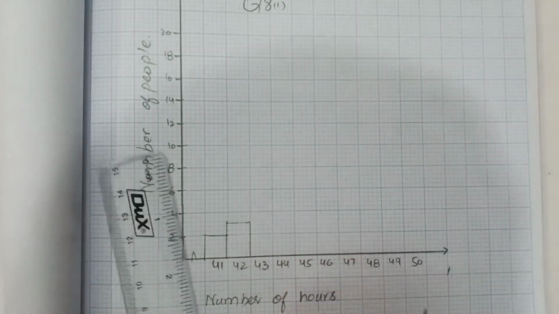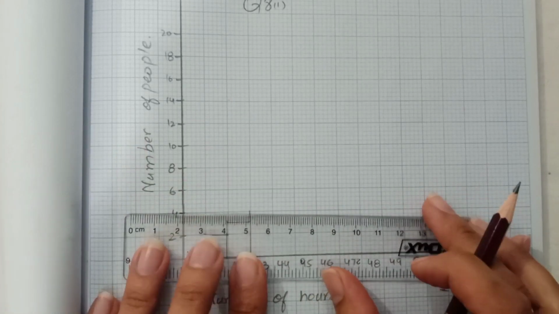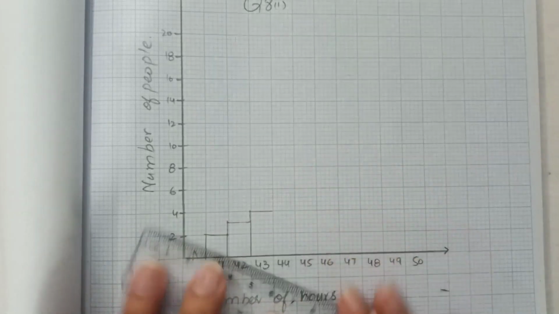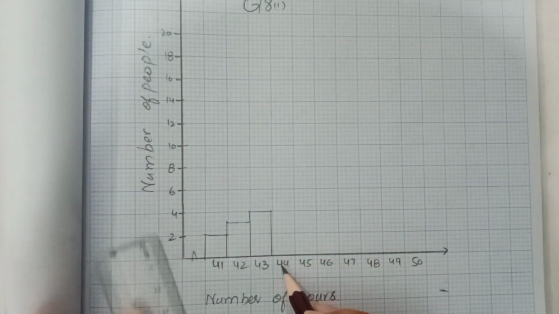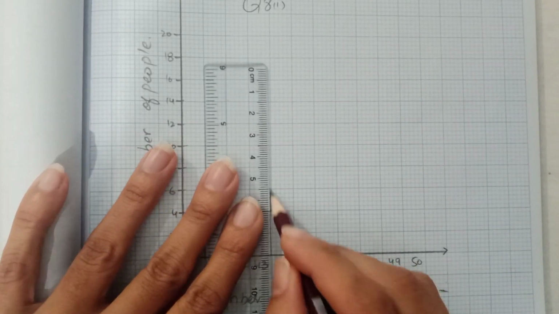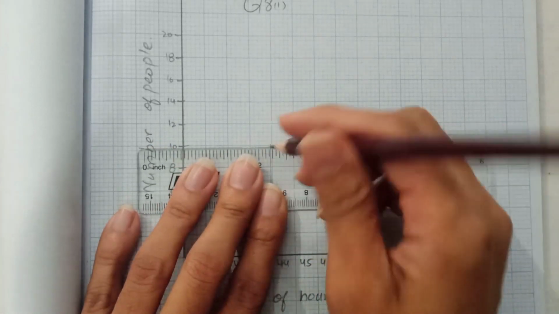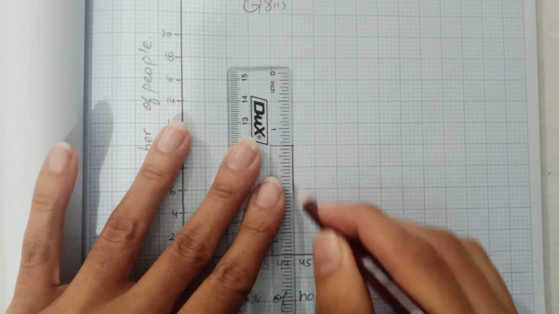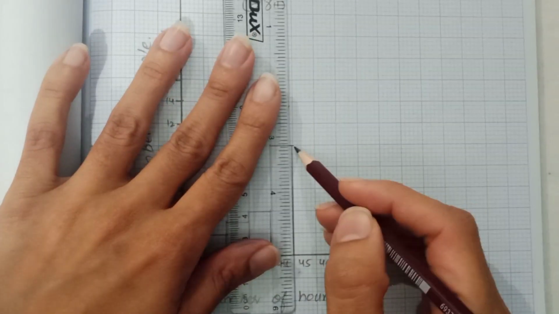And 43, the value is 4. And 44, the value is 10. Forty-five, the value is 18.